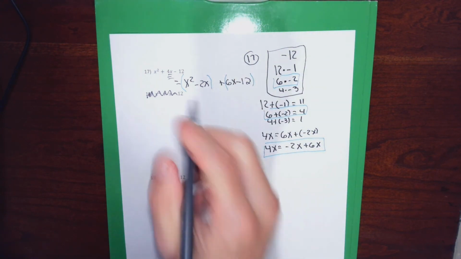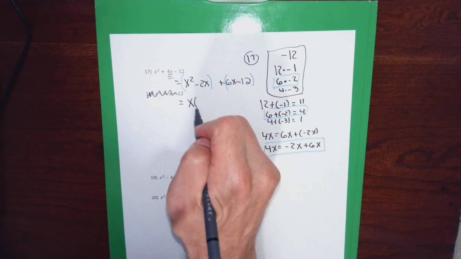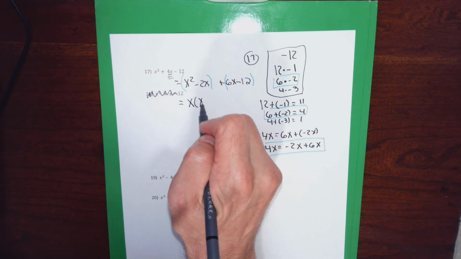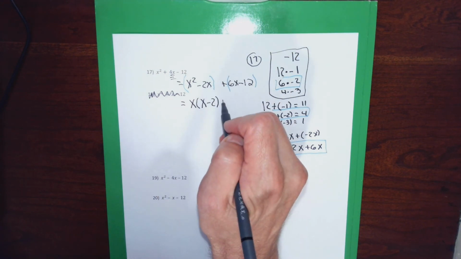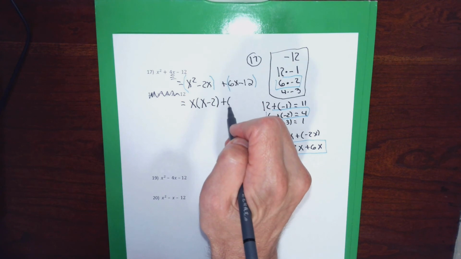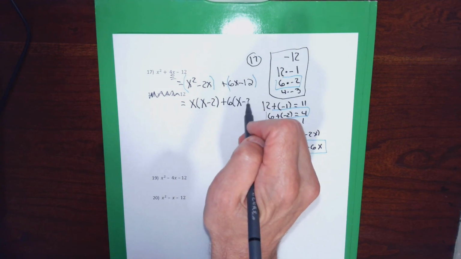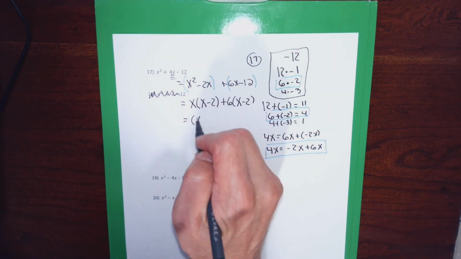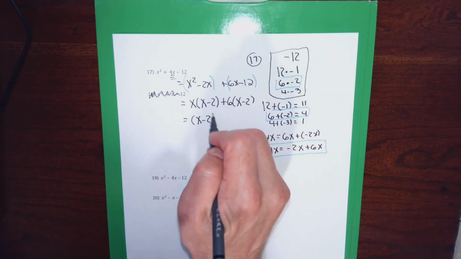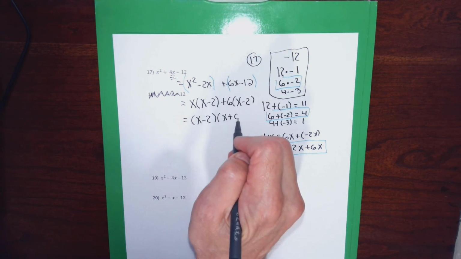The common factor from the first 2 terms is x. When I factor out an x, I'm left with an x minus 2. Second 2 terms, there's a common factor of a 6. When I factor out a 6, I'm left with an x minus 2 again. Have to get duplicate parentheses. If you don't get duplicate parentheses, then you haven't broken up the middle term properly.